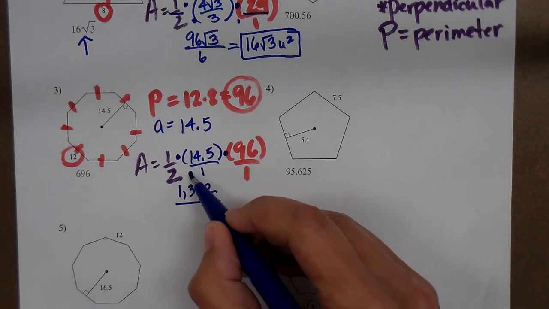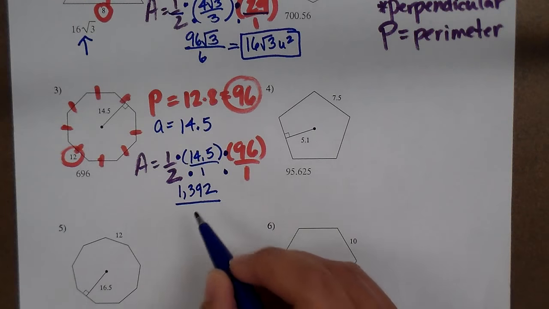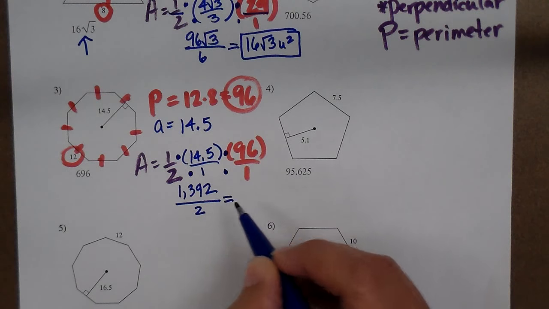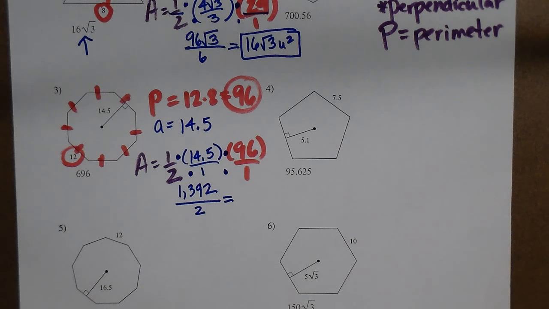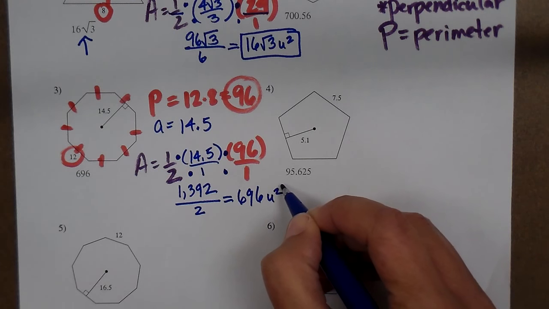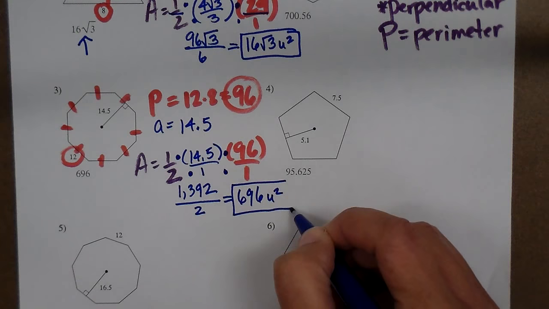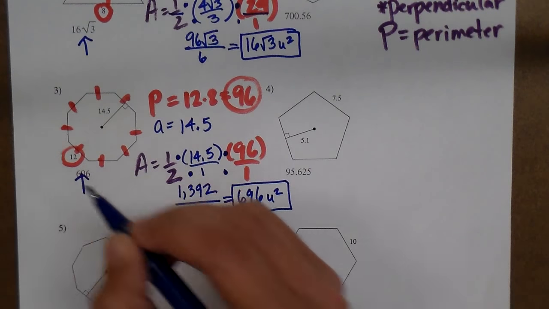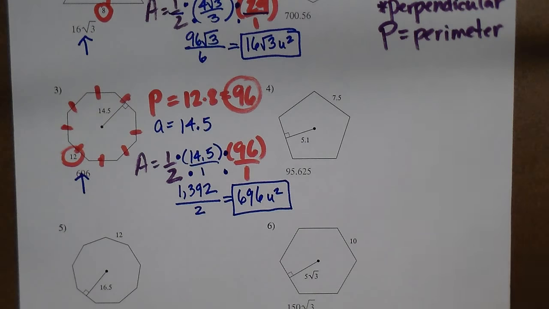On the bottom, I have it real simple. 2 times 2 times 1. So that's 2. If I put that in the calculator and divide by 2, I get 696. And again, that's going to be square units, which is right there. So that's how you find the area of a regular polygon using the apothem.